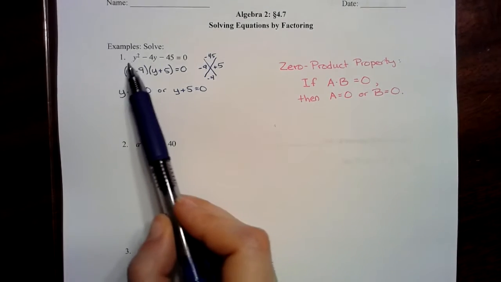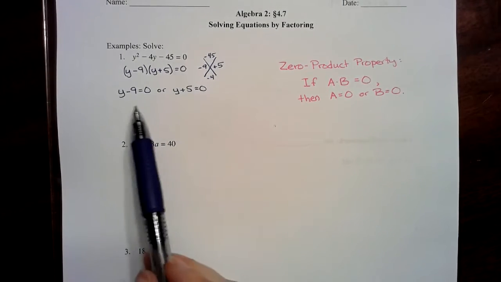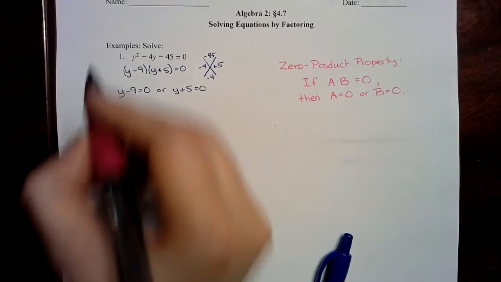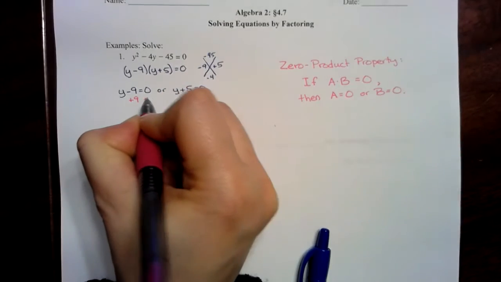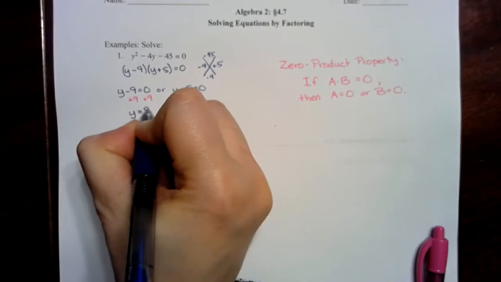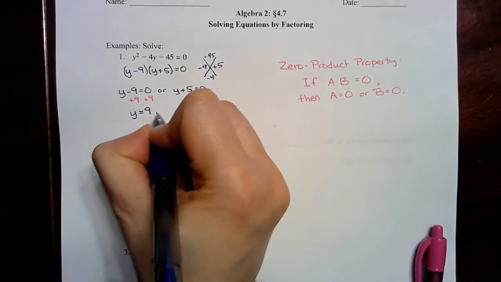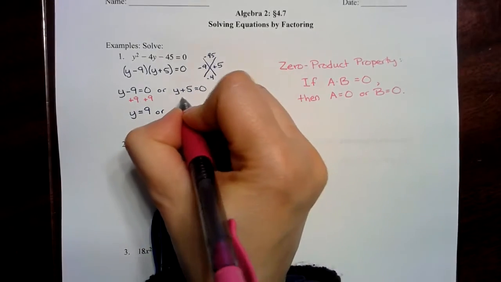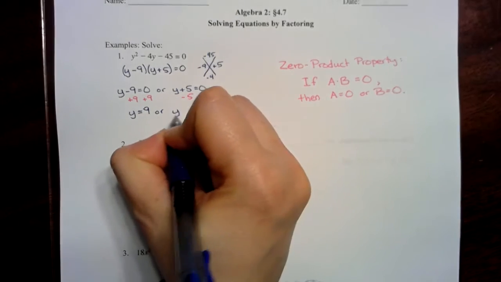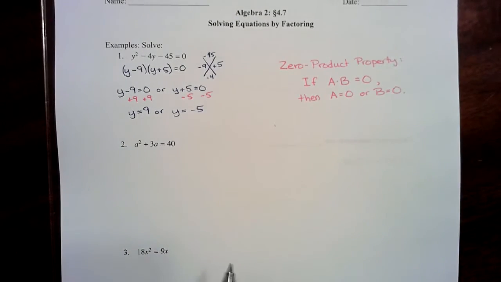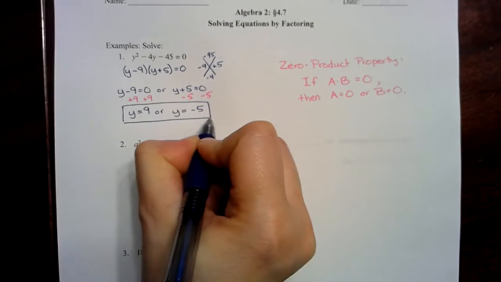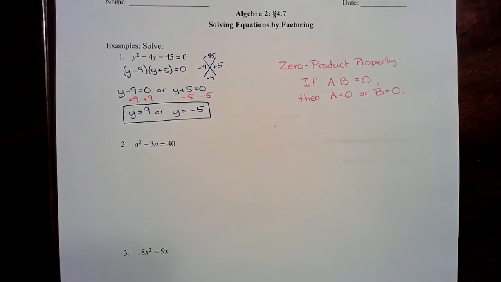And now I've taken this one difficult equation and turned it into two much simpler equations. So here I can add 9 to both sides and I'll find that y equals 9. Here I can subtract 5 from both sides and I'll find that y equals negative 5. So I get two answers to this problem.